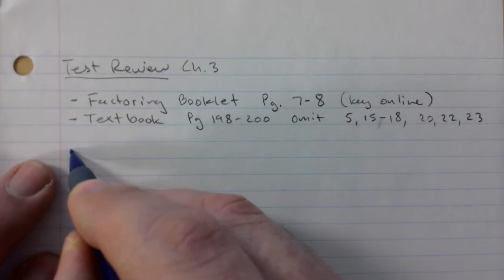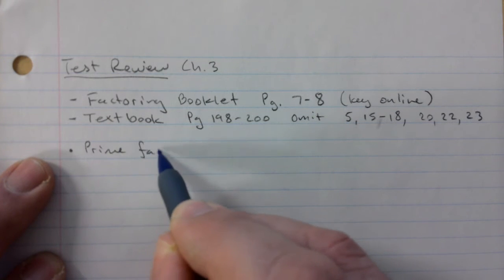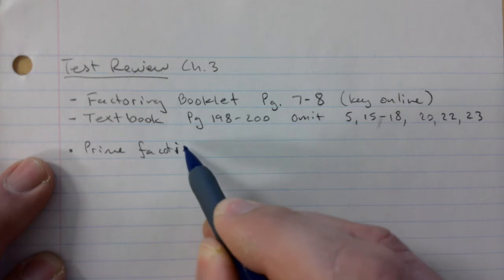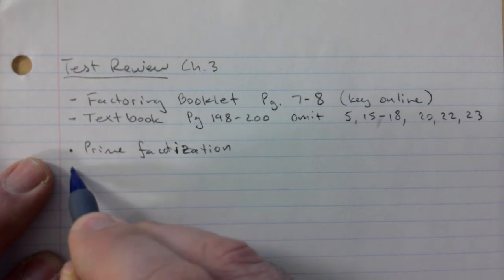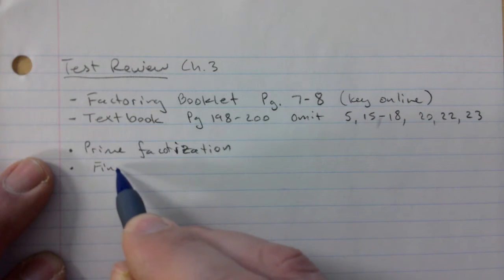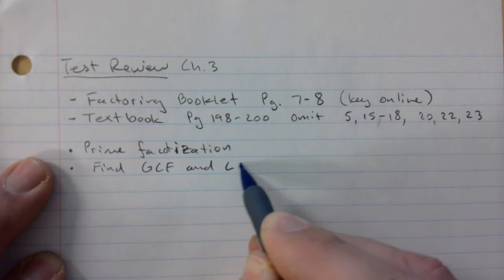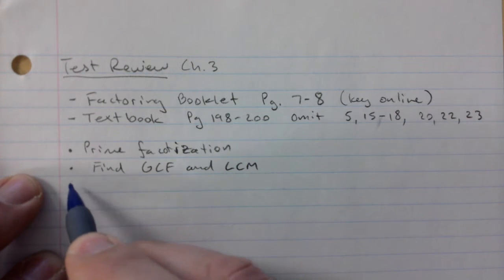And then these are some bullets, right? Obviously, prime factorization. You should know what that means, right? Find the GCF and LCM using the prime factorization, so review that.